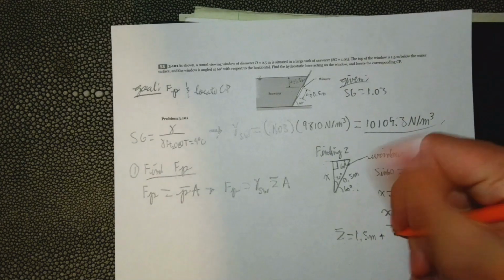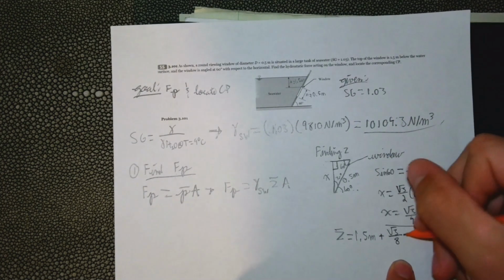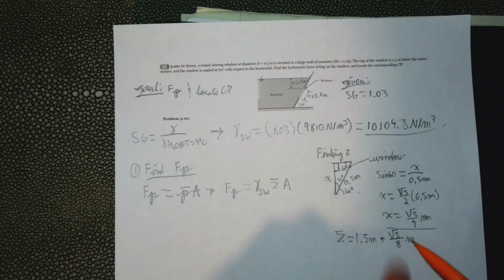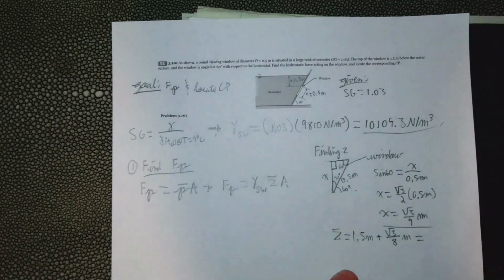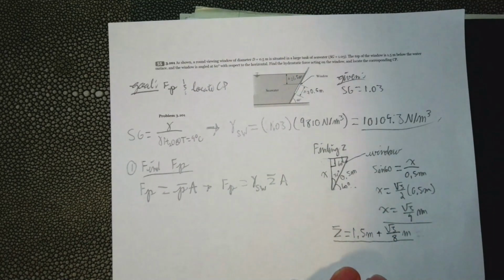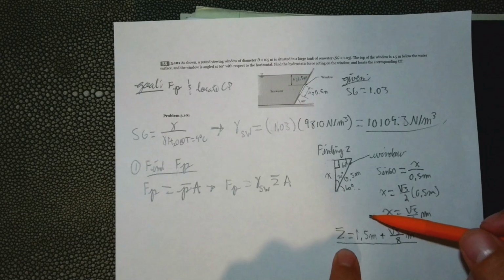I just took this number and halved it so we could find the centroid of the circle, and I'll just leave it as that. We'll plug that whole value in. Okay, and then we found z, the height.